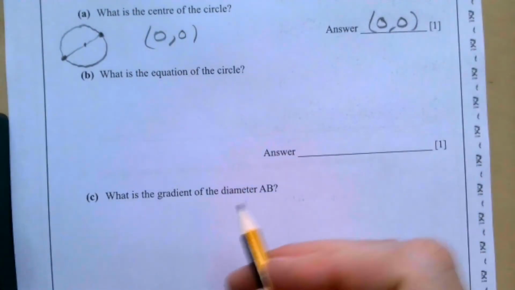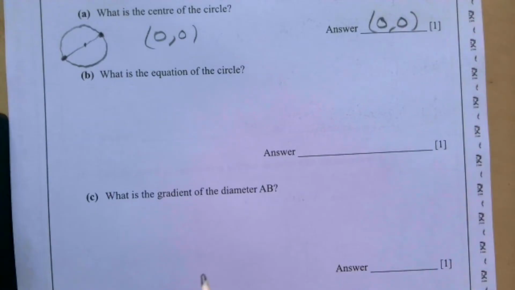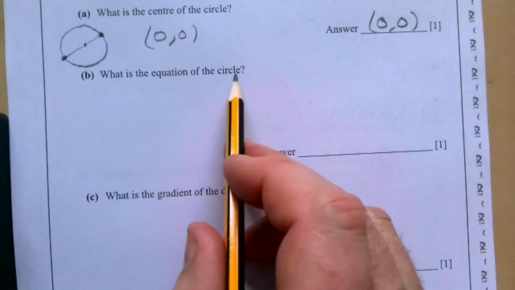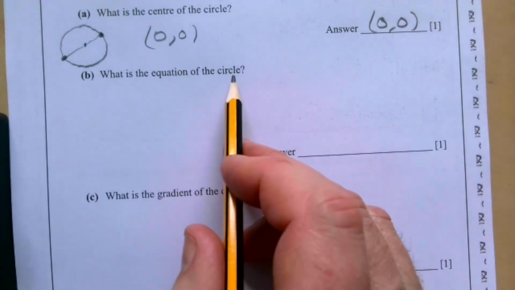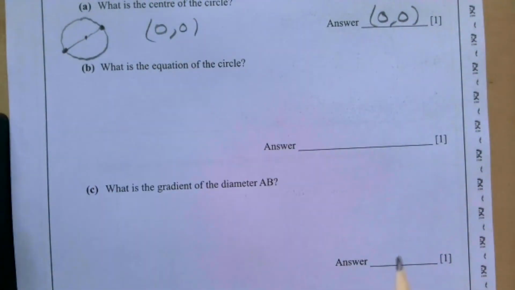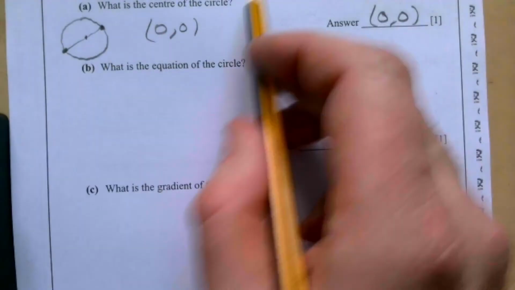What is the equation of this circle? So we're going to have to find our radius. What's the center of this circle? What's the equation of this circle? Do we know? It doesn't tell us a radius, so we need to do a bit of Pythagoras, I think, to work that out, unless I'm missing something.